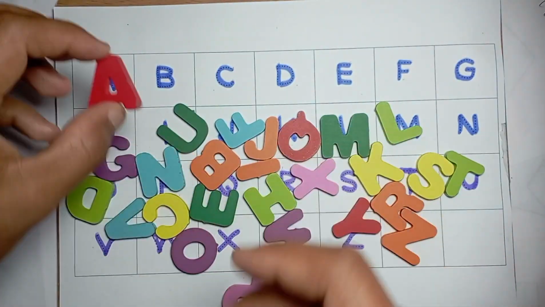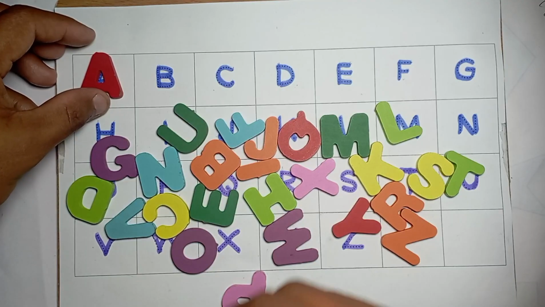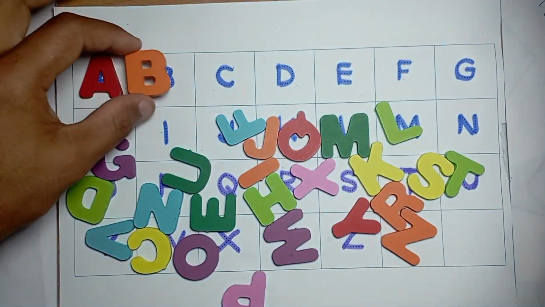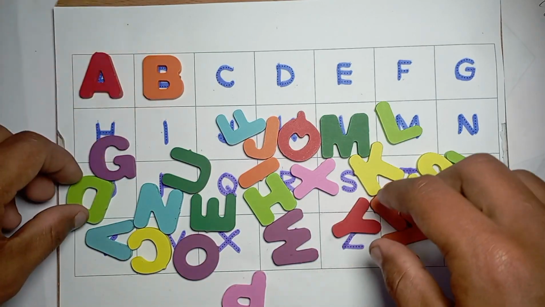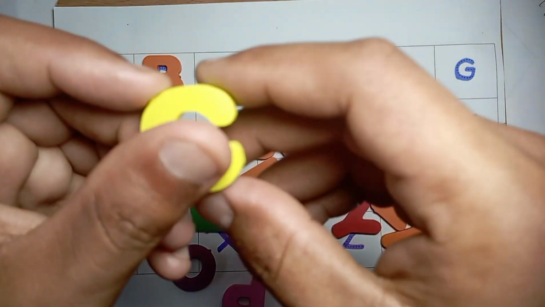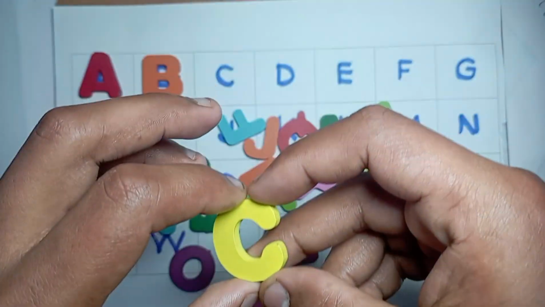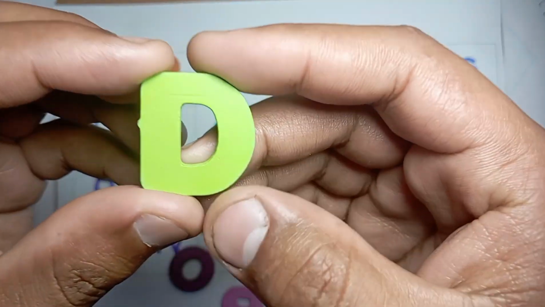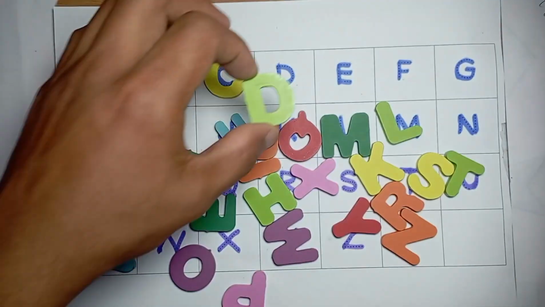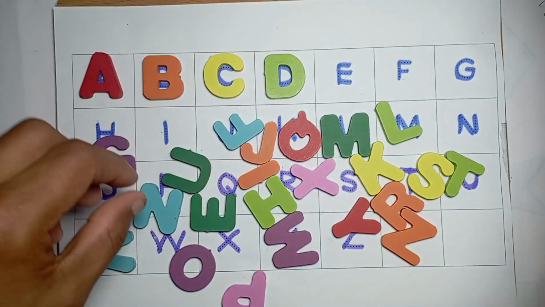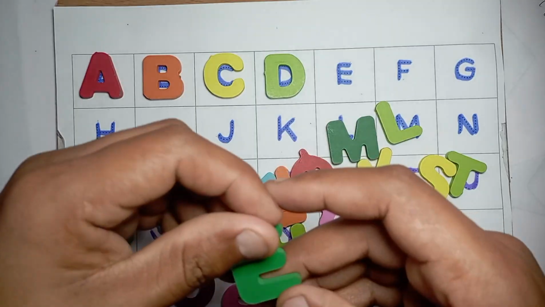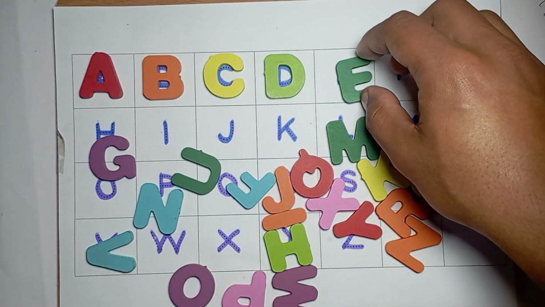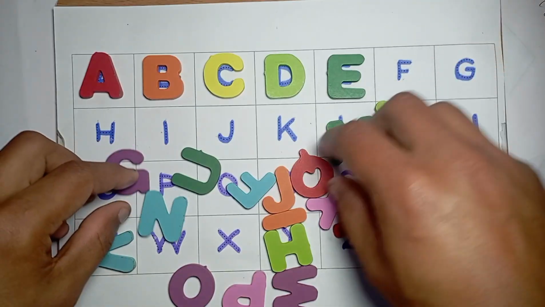A for aeroplane. B for bus. C for car. D for driver. E for elephant.